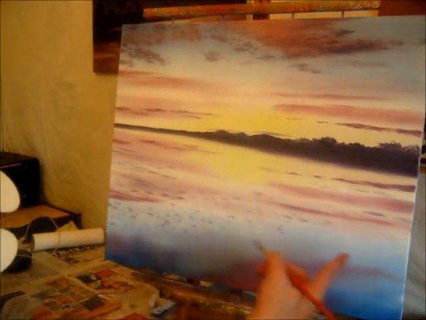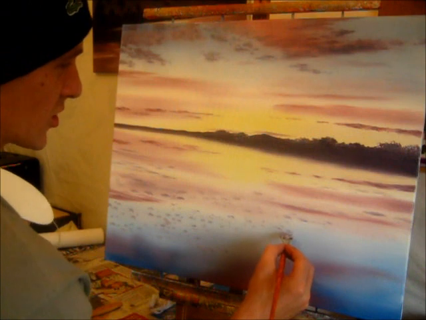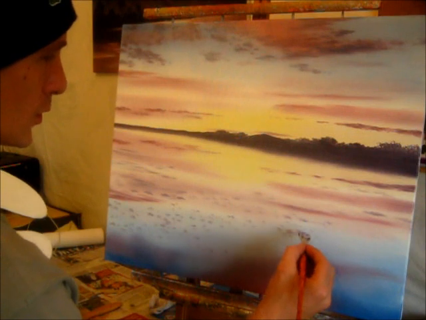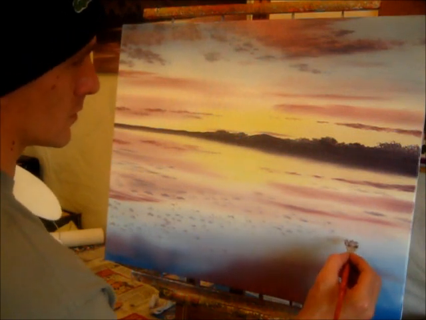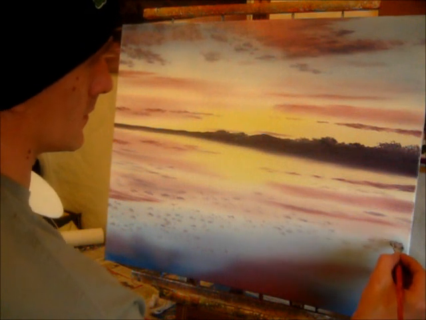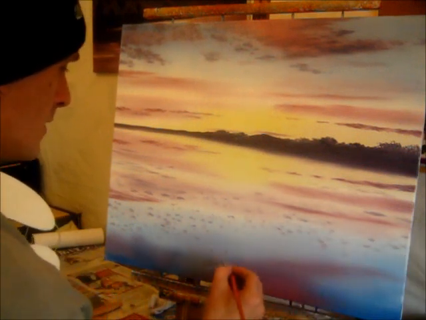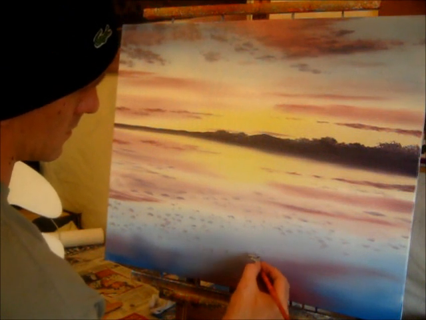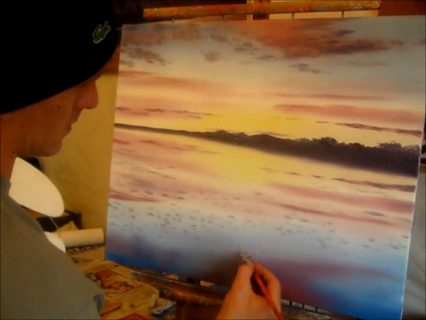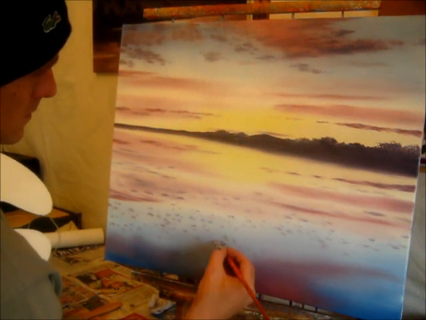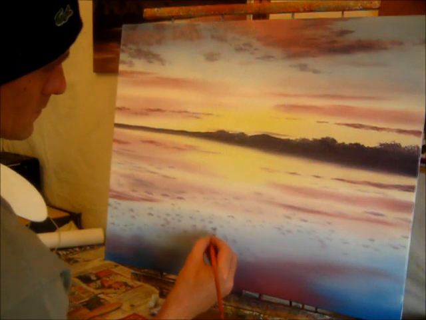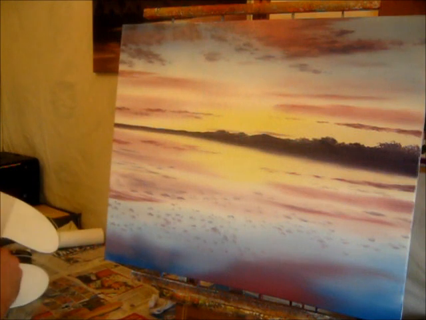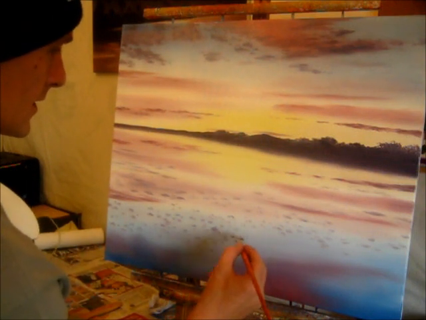How it stands out against this lovely light blue. That's why it's so important to not kill and make that too blue in there. Leave it light, a very light blue. It's really important for this one. It really is. So this is all going to be full of dark, lovely dark.